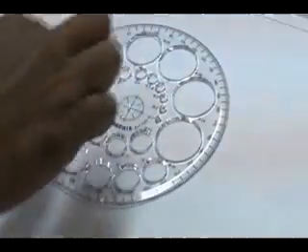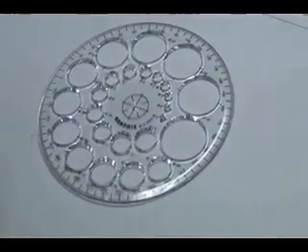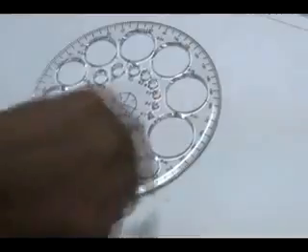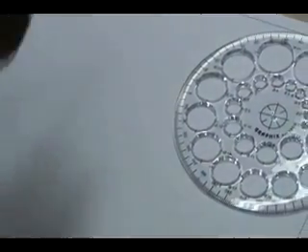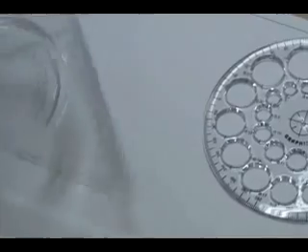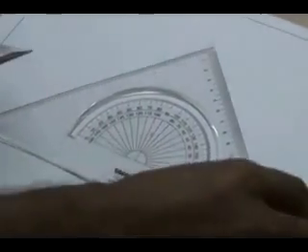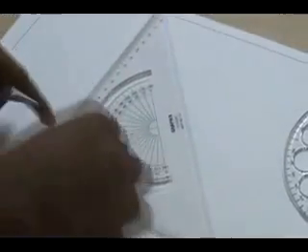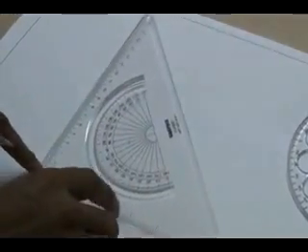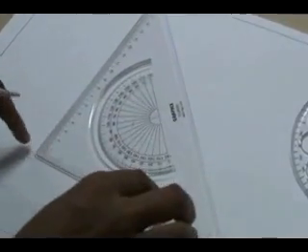The standard protractor, I can draw 360 degrees with it. So I have standard holes in even numbers. You can use it if you want. This will be useful in both. Then I have a 45 degree set square. Then I have a 60 and 30 degree set square with you.